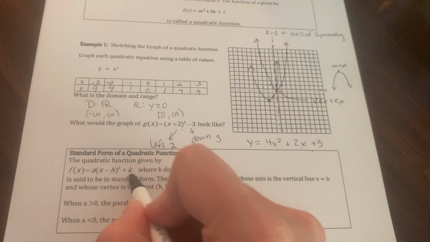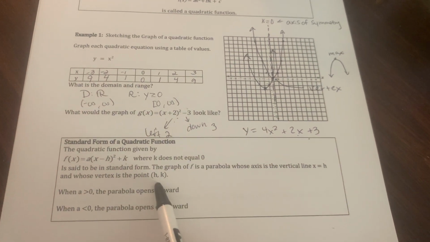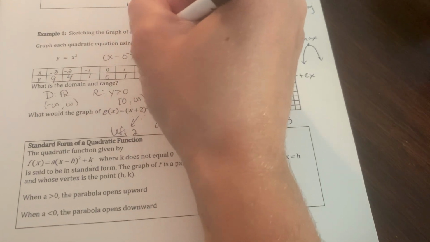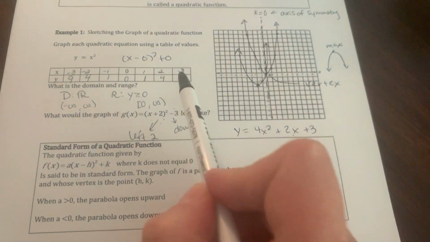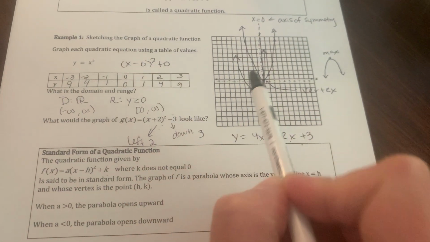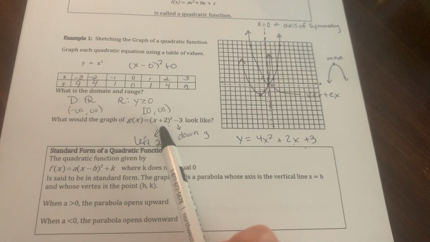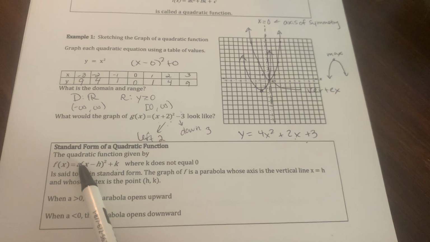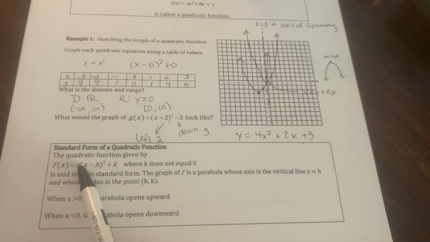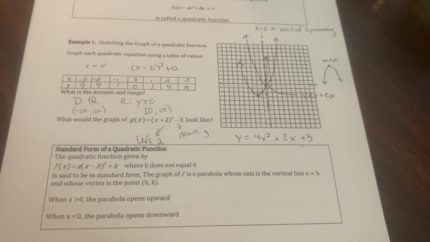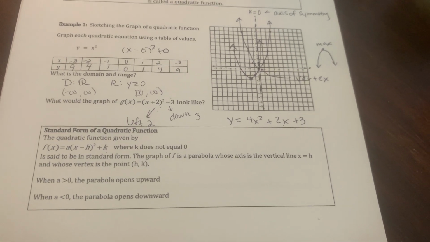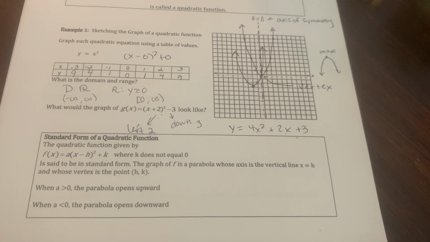because h, k is your vertex. So here, this is in vertex form. Your vertex was 0, 0. Your vertex here is actually -2, -3. a would be your vertical stretch or shrink, okay? There can be a number there, but it doesn't have to be. So this is said to be in standard form.